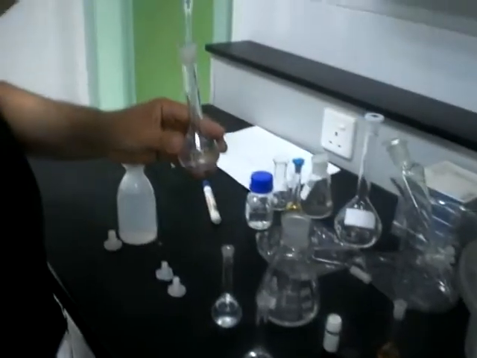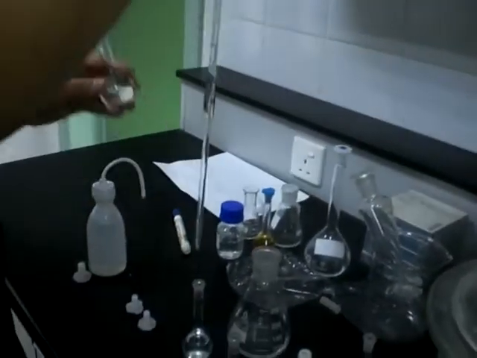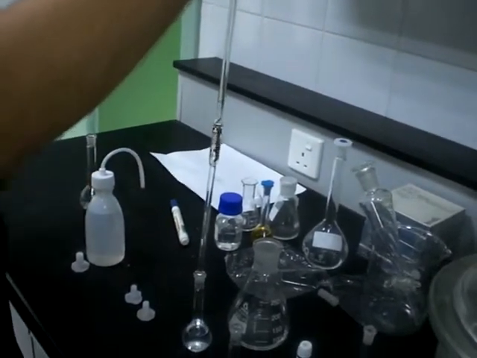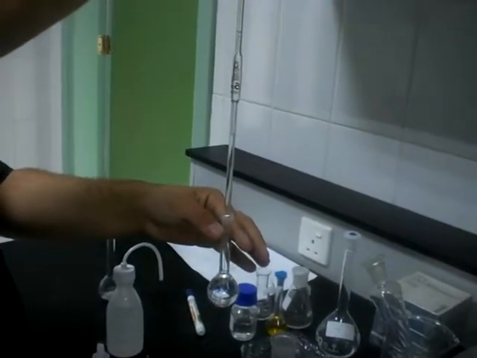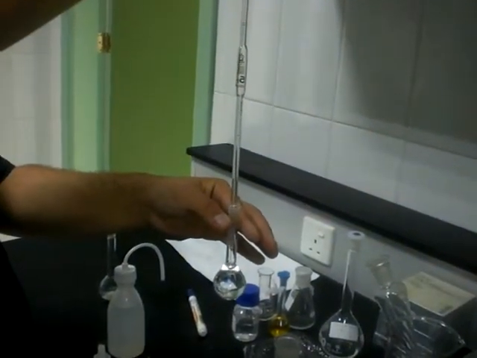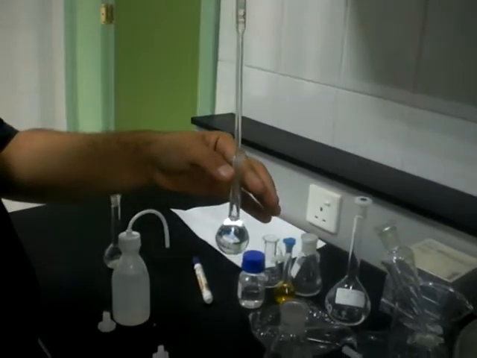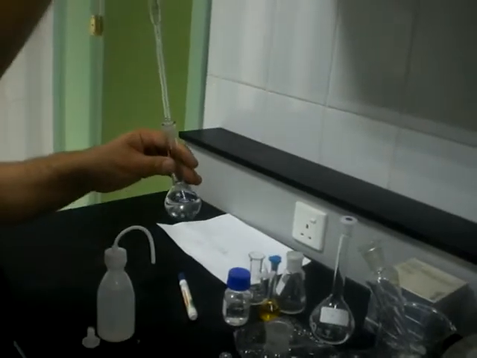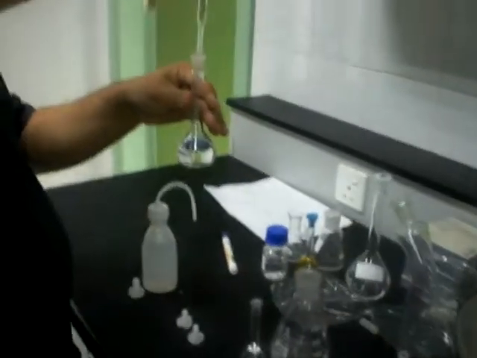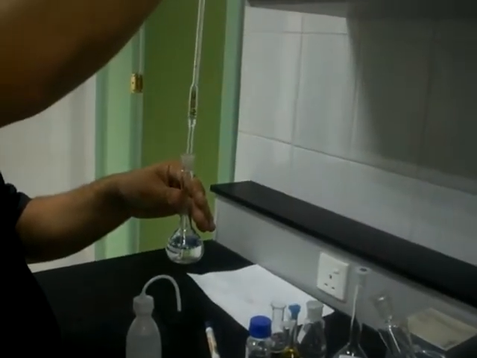One for the test solution, like this. And another exact volume to the standard solution. One for the test, one for the standard.